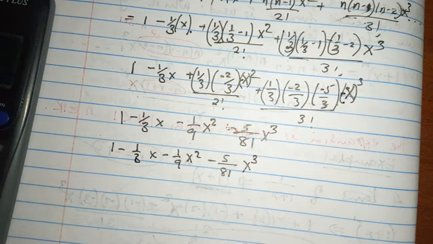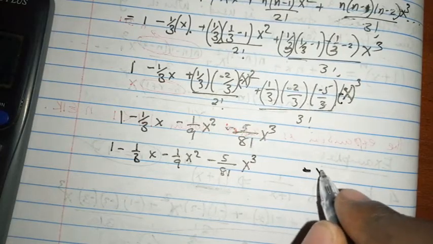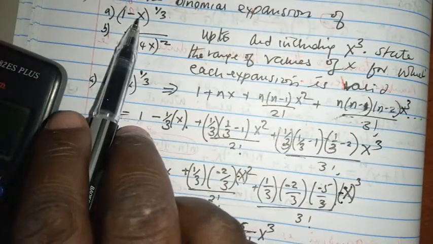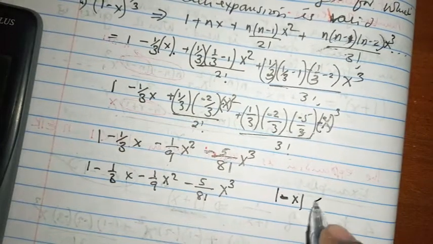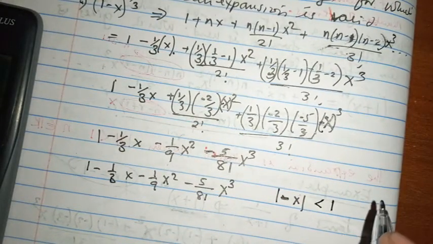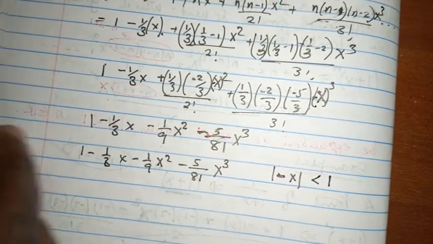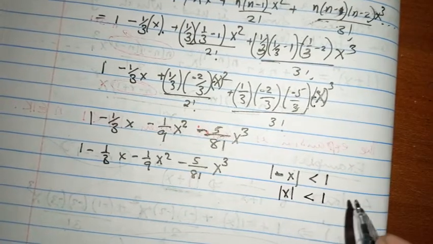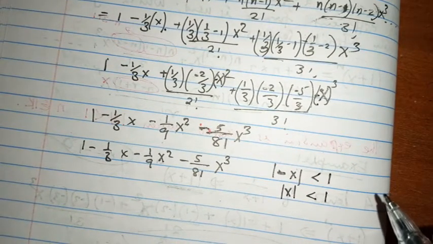And the expansion is valid as long as the modulus of this term is less than 1. The modulus negates the negativity, so the modulus of x is less than 1, and the expansion continues to be very valid.